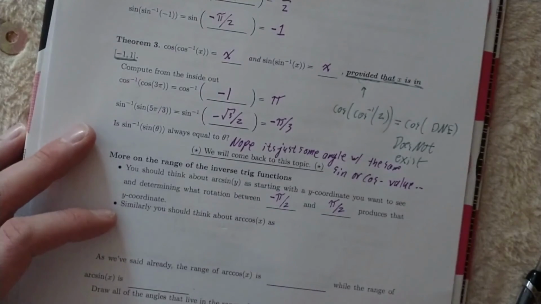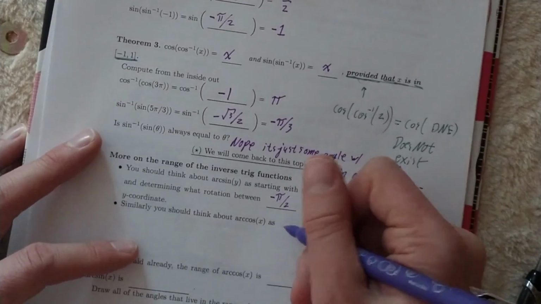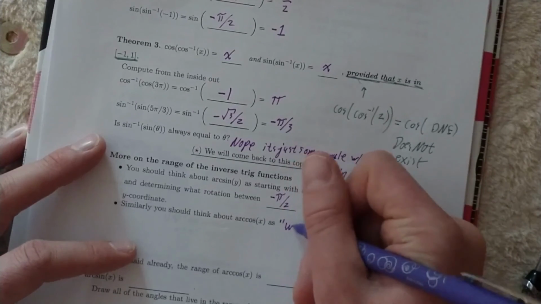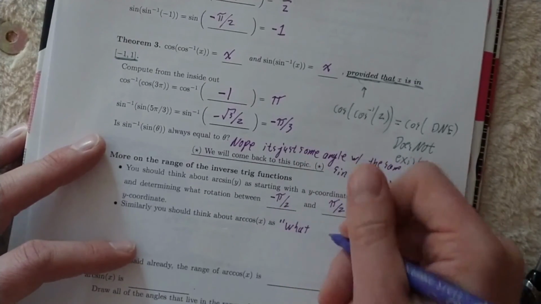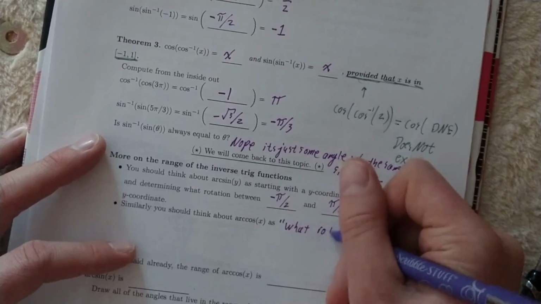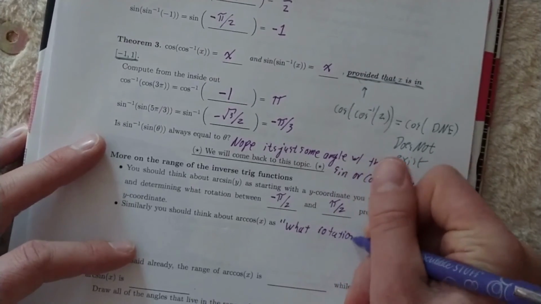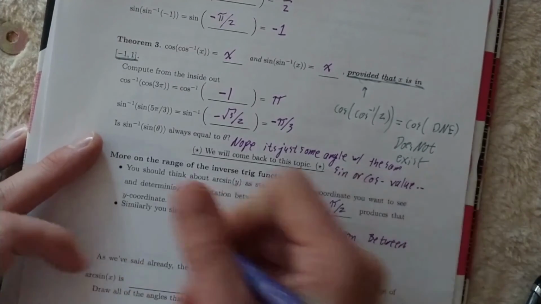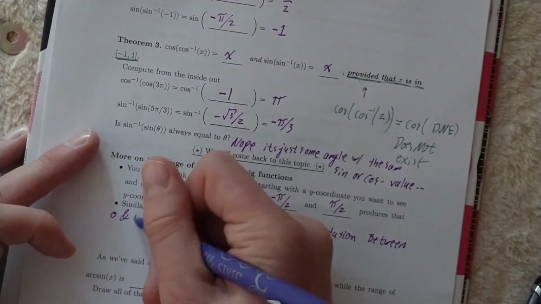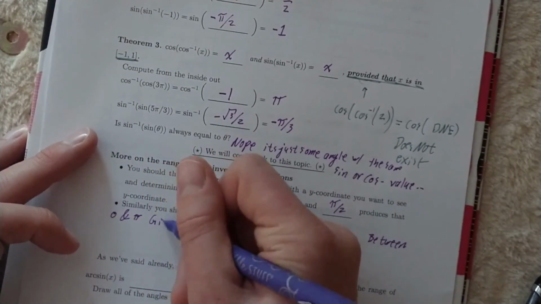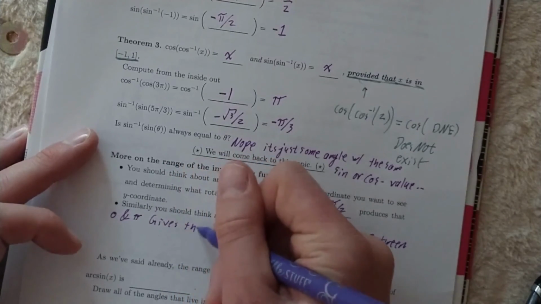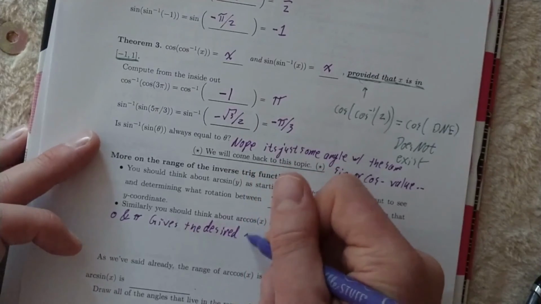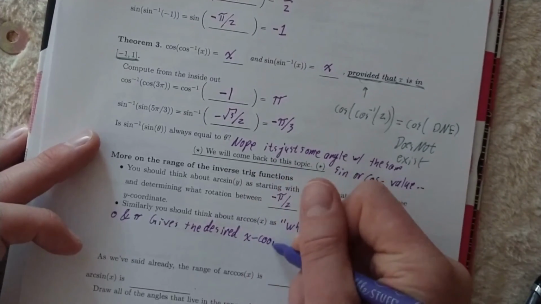Similarly, think about inverse cosine of x as being the answer to the question, what rotation between 0 and pi gives the desired x-coordinate.